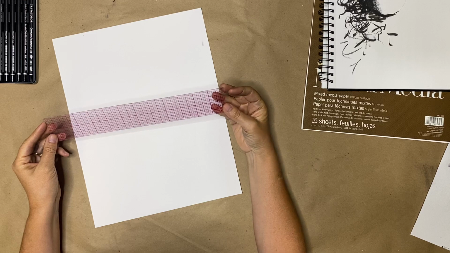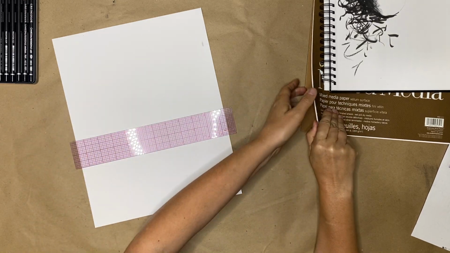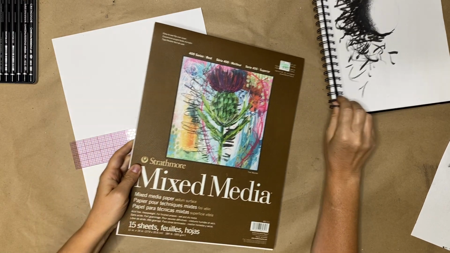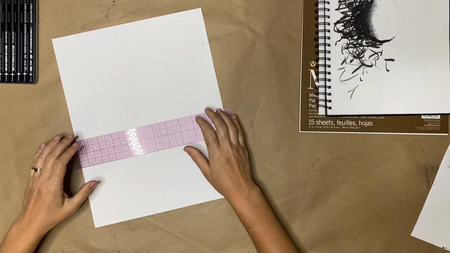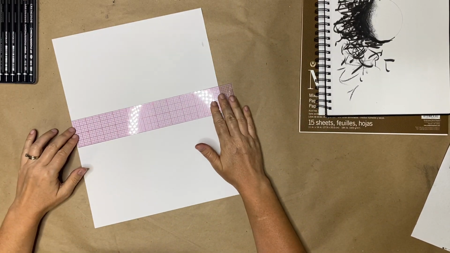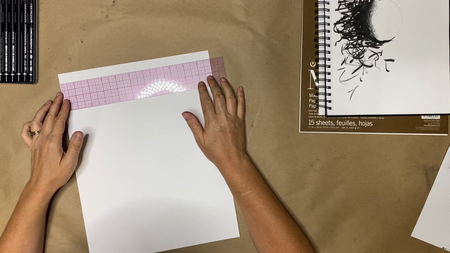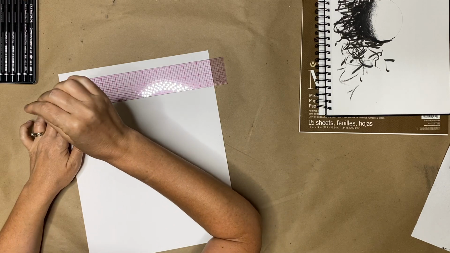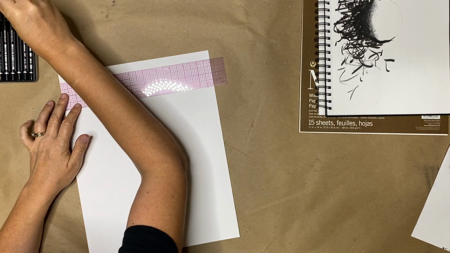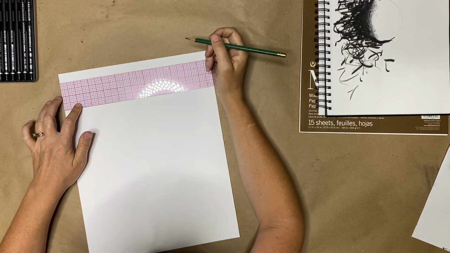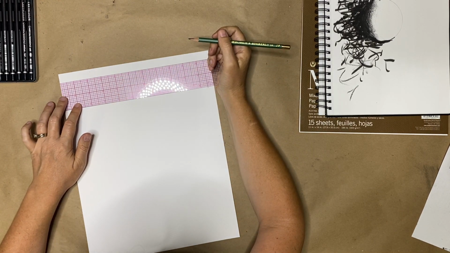I'm going to start with a sheet of my good 11 by 14 mixed media board. I know we've been doing a lot of our exercises in our sketchbook, but for this one I want you to do it on the better paper so that we can see how the materials work on a better quality surface. Okay, so I'm going to divide my paper into 4.